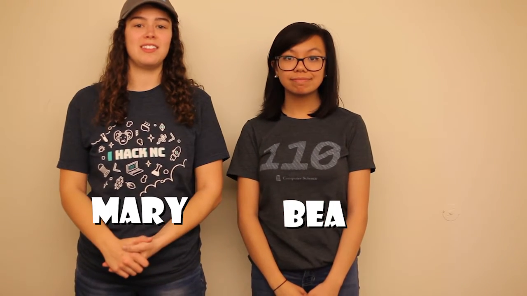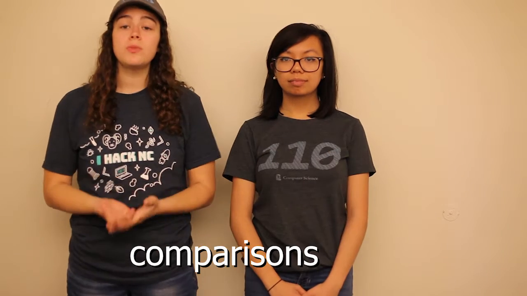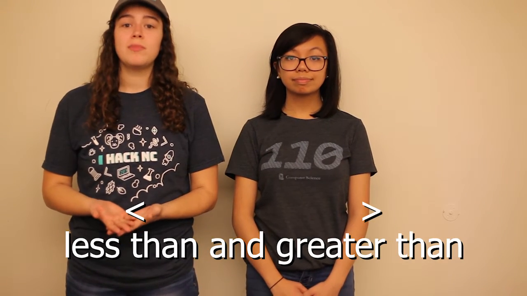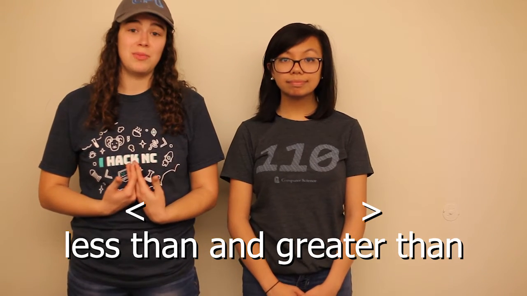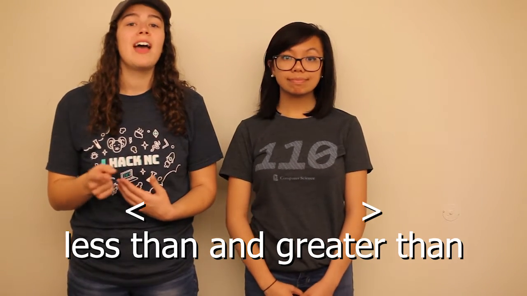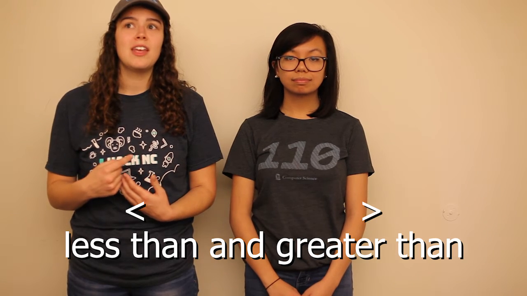About how to compare things in TypeScript. So first we're going to talk about less than and greater than. This is something that you might have talked about a long time ago in math, and it's something that I honestly get confused about all the time. But the way that I try to remember it is thinking about it not so much as just this weird angle. I think about it like an alligator mouth, right?